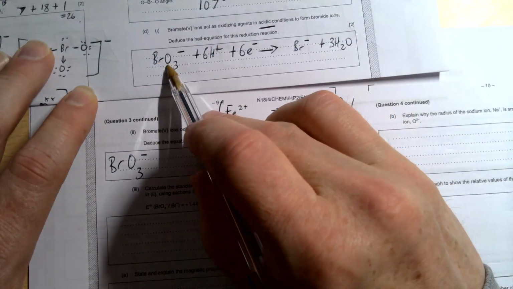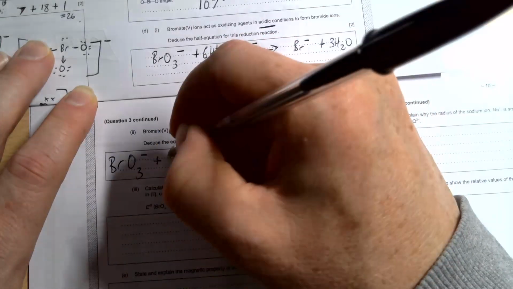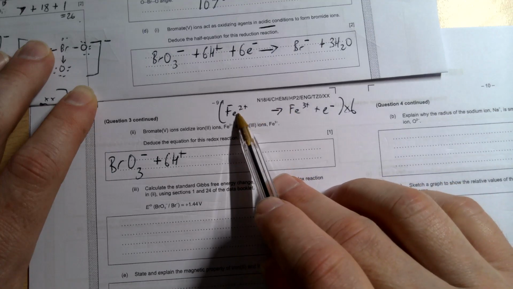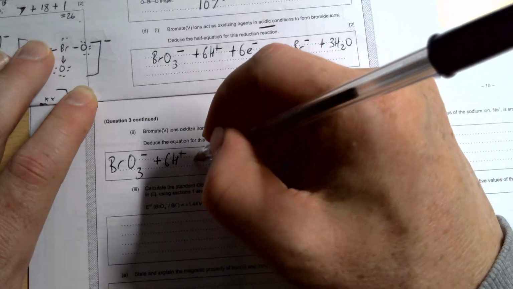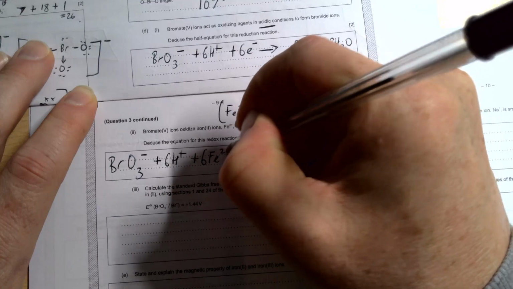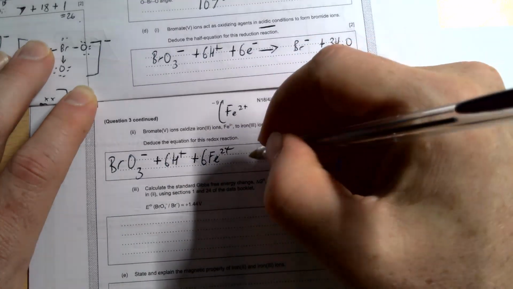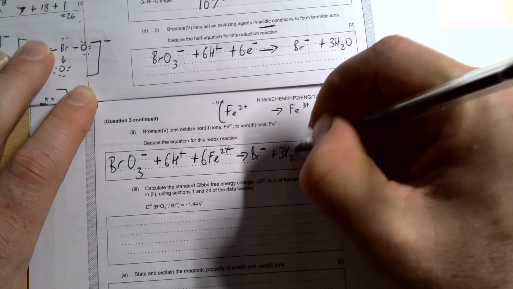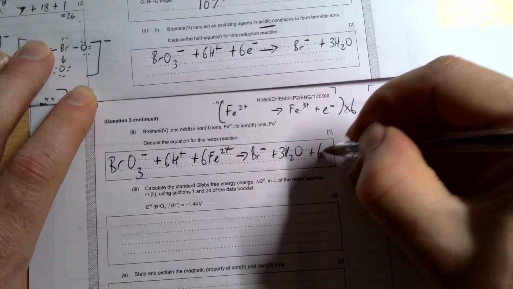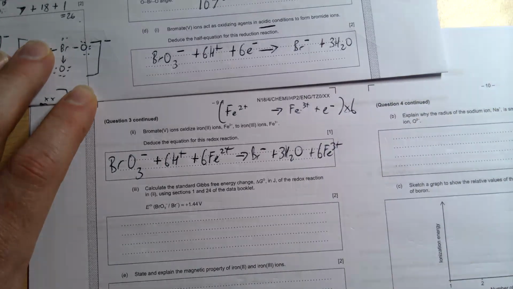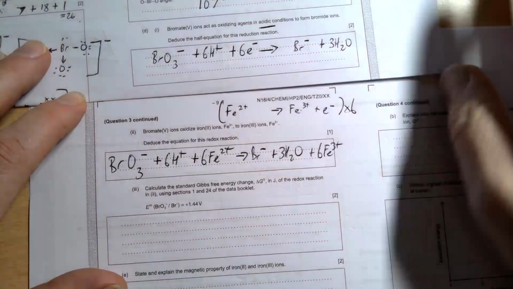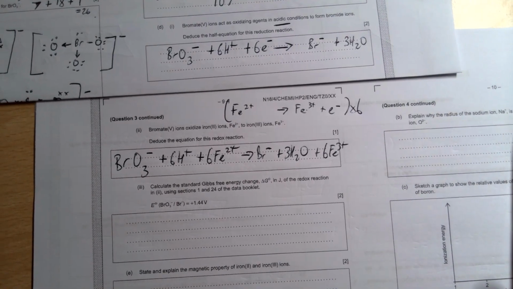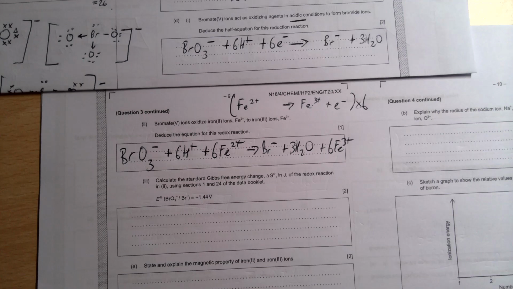So you've got 1 bromate ion, 6 hydrogen ions. The electrons will cancel, so we never bother drawing those. We've got to times the number of iron 2s by 6. And then that goes to a bromide ion, 3 waters, and 6 of these. And that's your ionic equation. Just worth checking that it's right. Maybe this is the sort of thing you do on rough paper before you're sticking it straight on the paper. That's absolutely fine. That should have been done better.